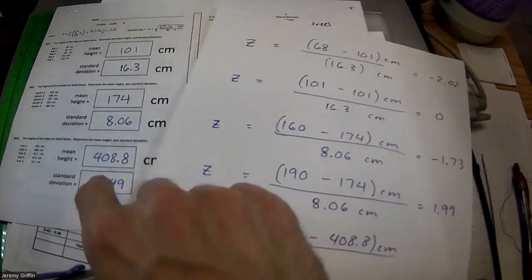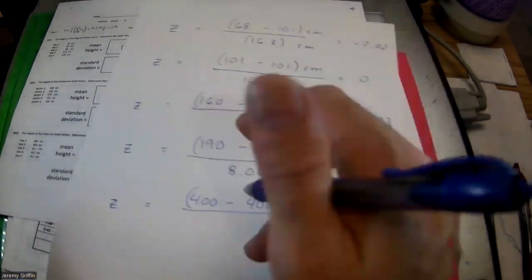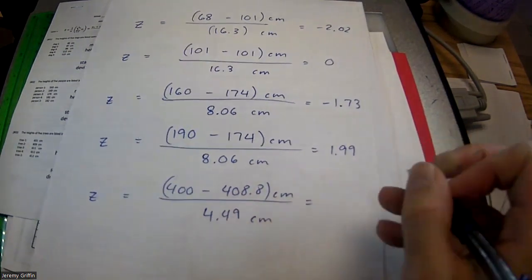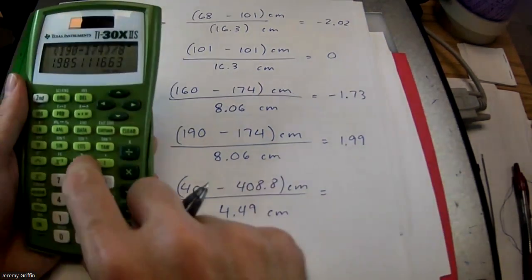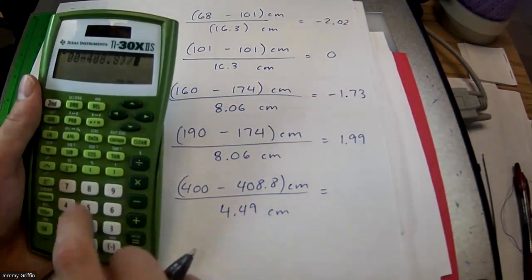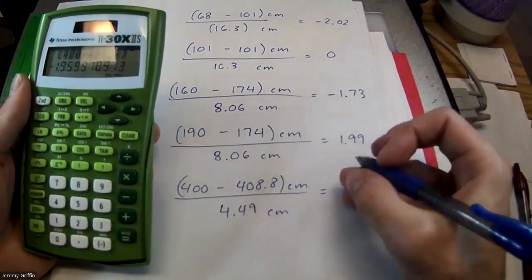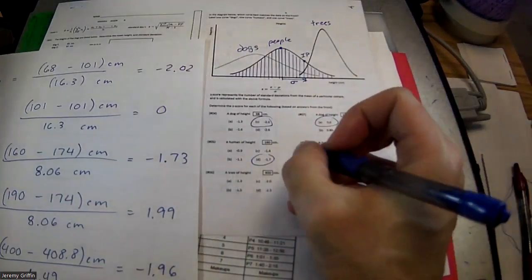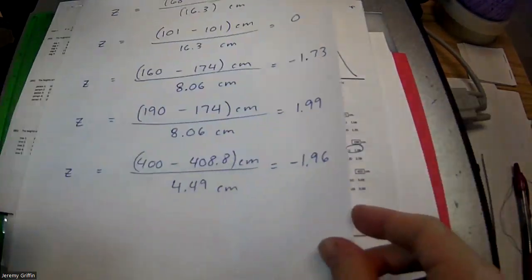Well, again, that depends on the standard deviation. In this case, the standard deviation is this number. This will tell us how short this tree is compared to all the other trees in the group. Looking at negative 1.96. Ooh, yeah, that's a pretty short tree. That's like 2 standard deviations below the mean.